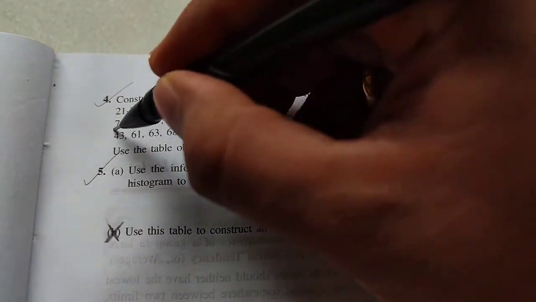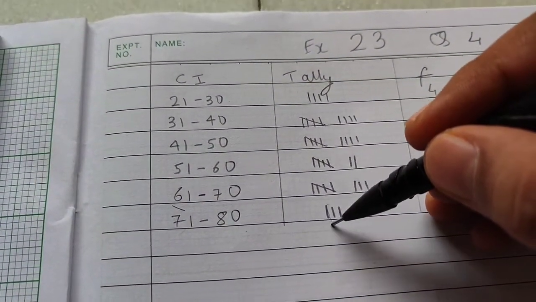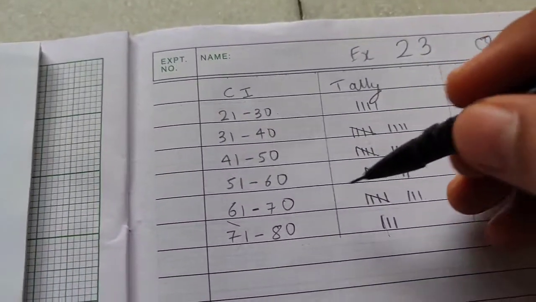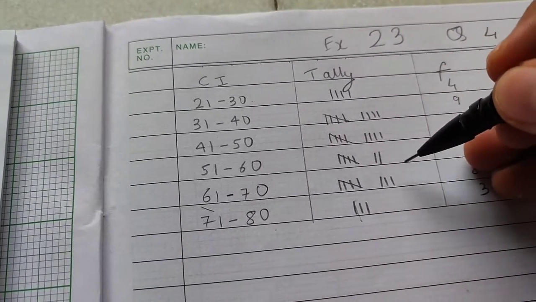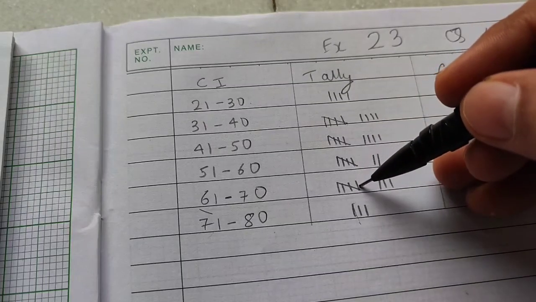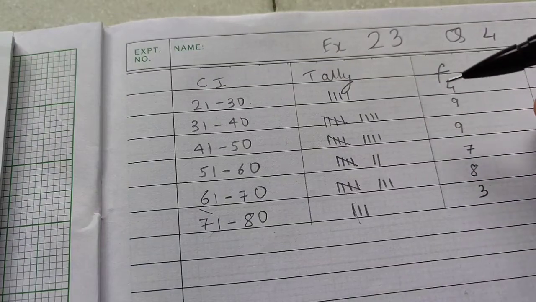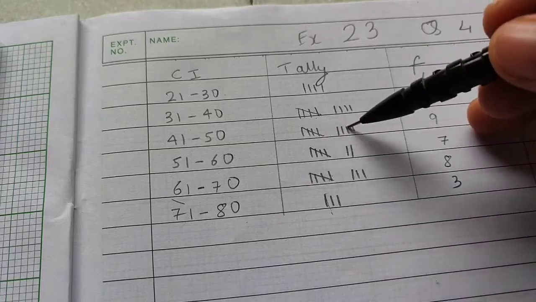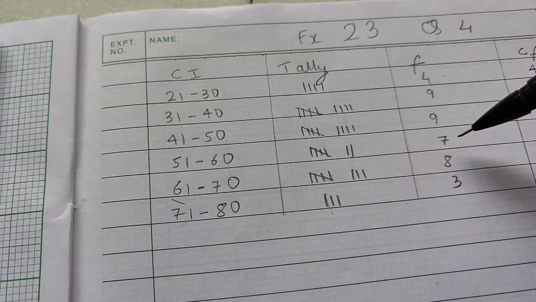Here we'll cut 75 and that one bar would come here. Then we'll cut 67, that will be in the range of 61 to 70, so it'll be here, and so on. We'll write the tally marks, and remember, after every 4 tally marks, the 5th one makes it a bunch, so it's easy for us to count in the end. So here we've got frequency 4, 5 plus 4 9, 5 plus 4 9, and so on. So this is called a frequency table. That's what they have asked us to do.